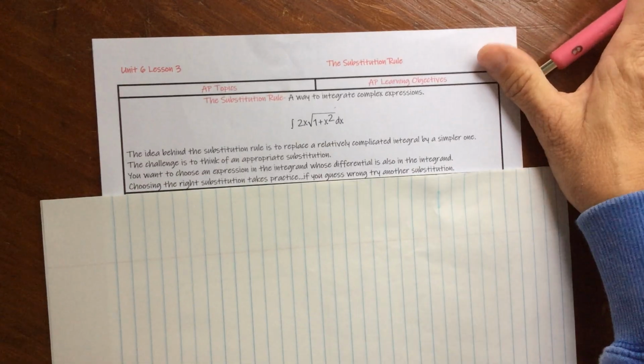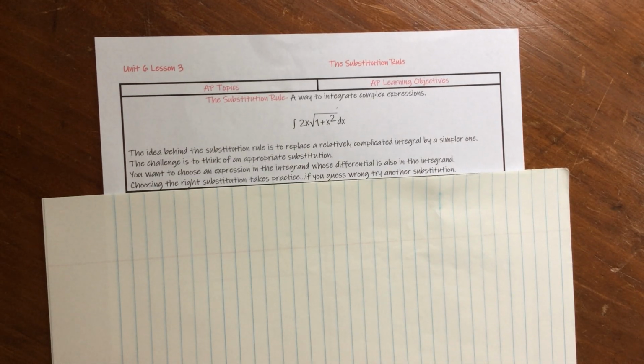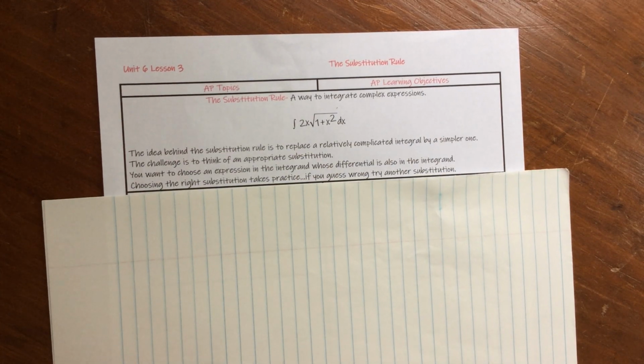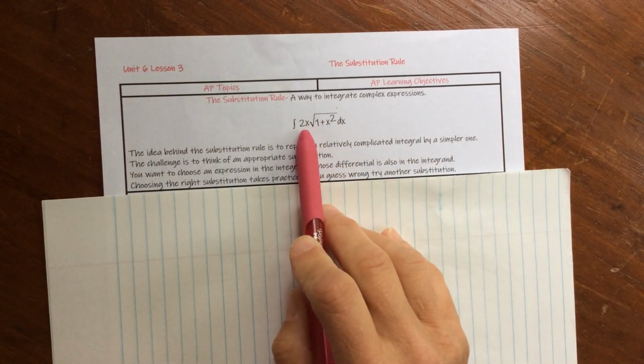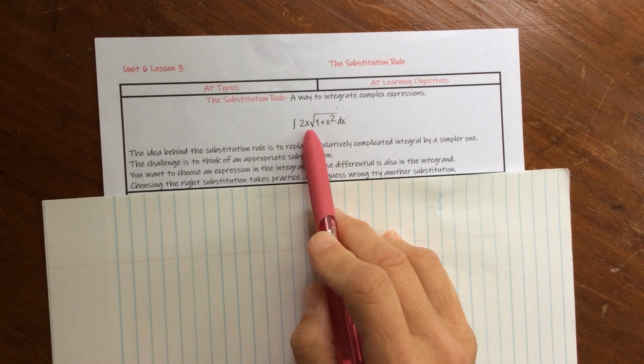I will tell you that choosing the right substitution does take practice. If you try something and it doesn't work, then try something different. So if I had tried, hey, let's let u equal 2x, well, what's the derivative of 2x?